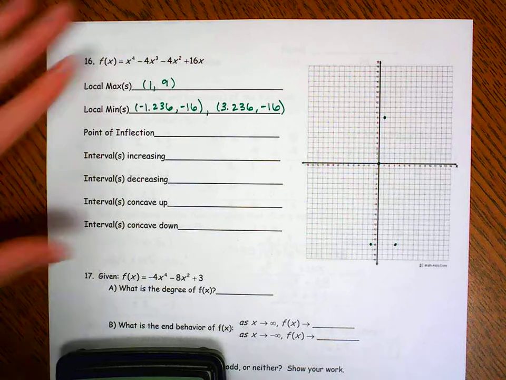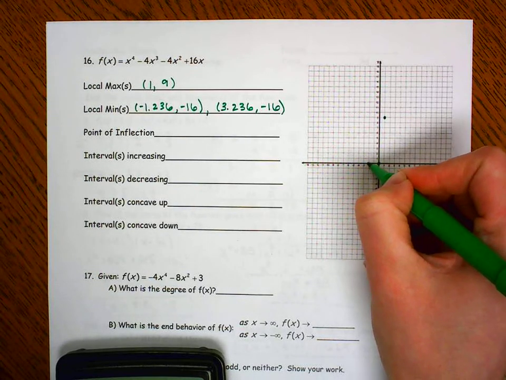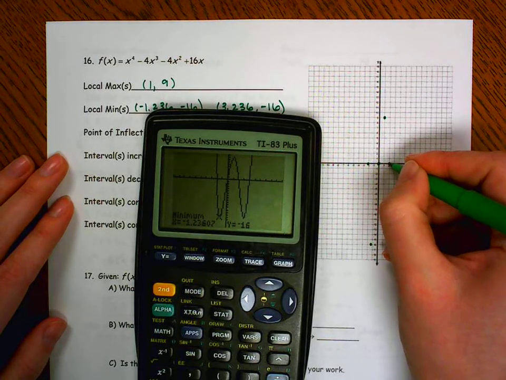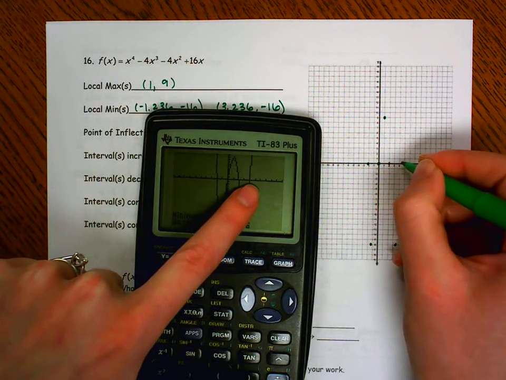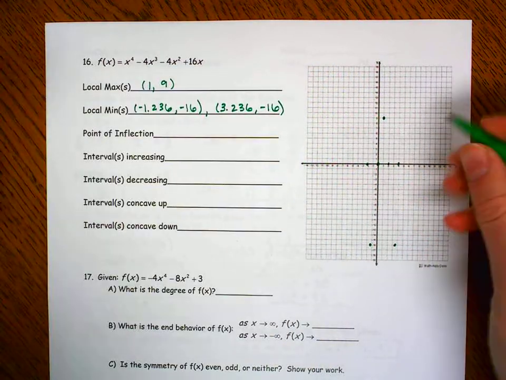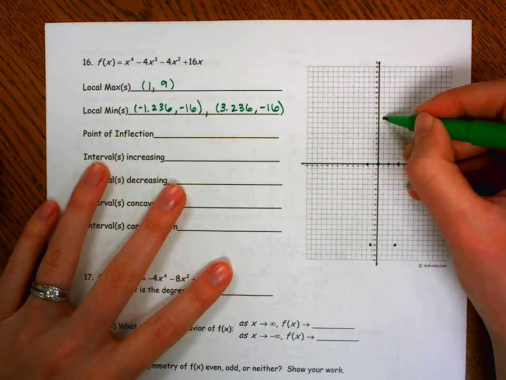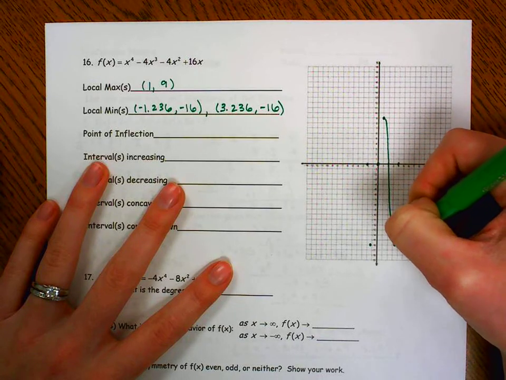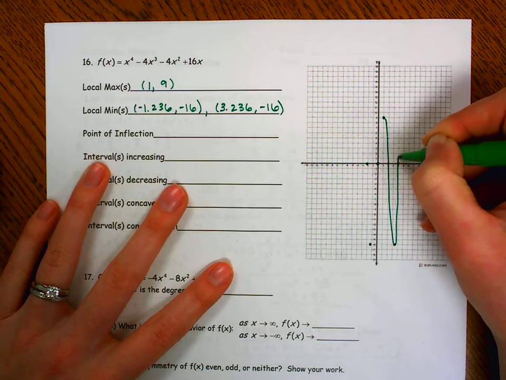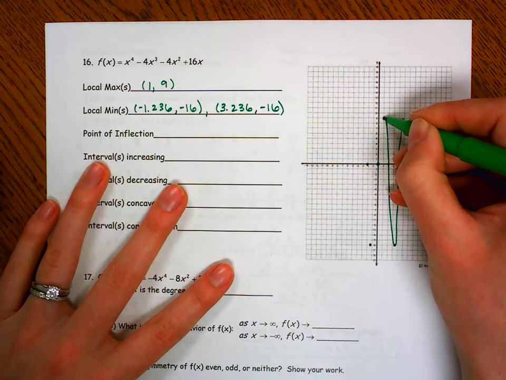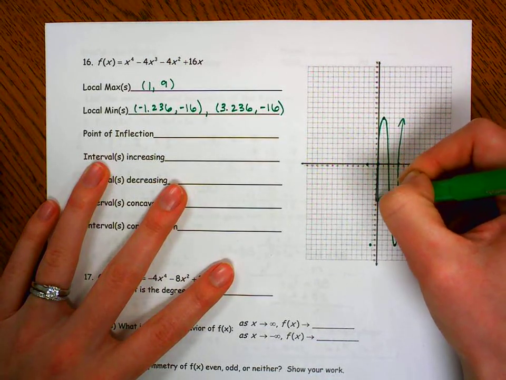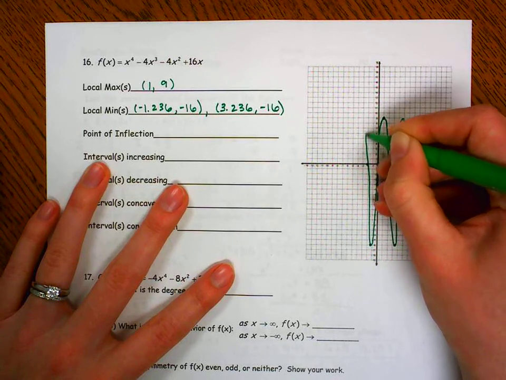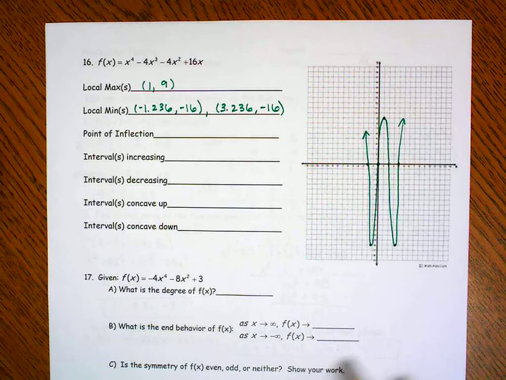If I did want to look, it looks on my screen as if it's crossing at approximately negative 2, and then also again at 2 and 4, it looks like. So if you want to use those to help you, you can. Let's see if I can make my nice long skinny graph now. So it's not perfect, but that gives us a good idea of what's going on.